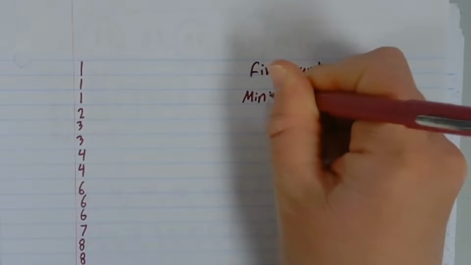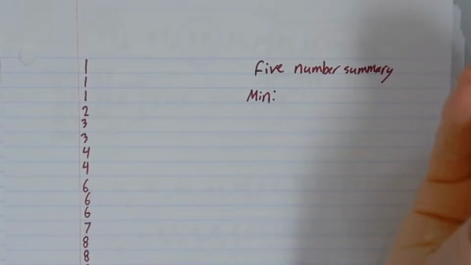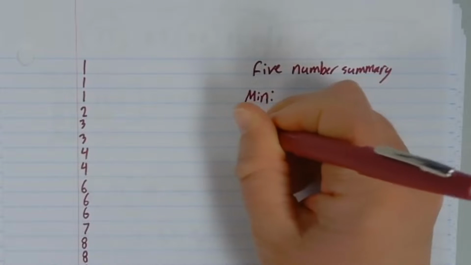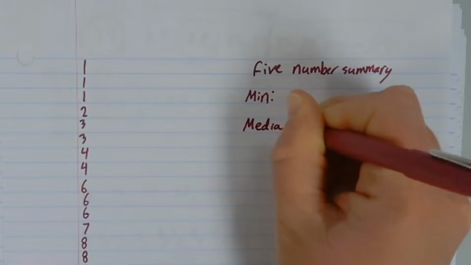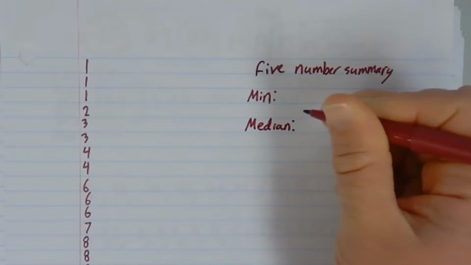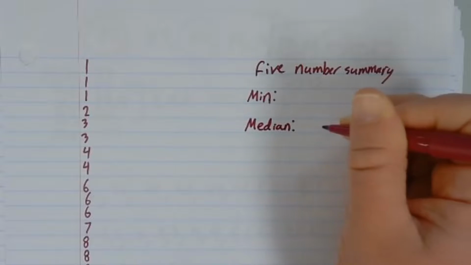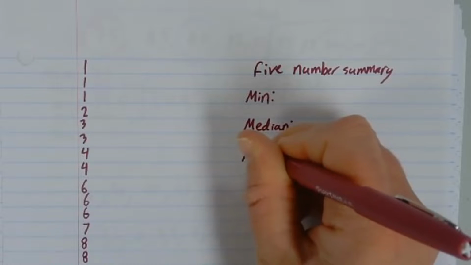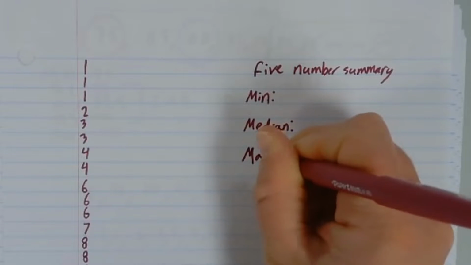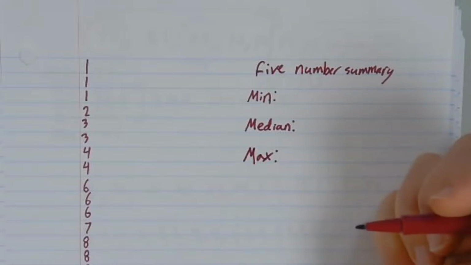If I tell you how my class did on a test, there are several different things that you might be curious about. You might want to know what was the lowest score, and that would be the minimum, and that's one of our 5 numbers. You might want to know what the middle score was, for some idea of middle. And we have several different measures of center, and the one in a 5-number summary is the median, rather than the mean or the mode. And you might also want to know what was the highest score. So you might want to know the maximum score.